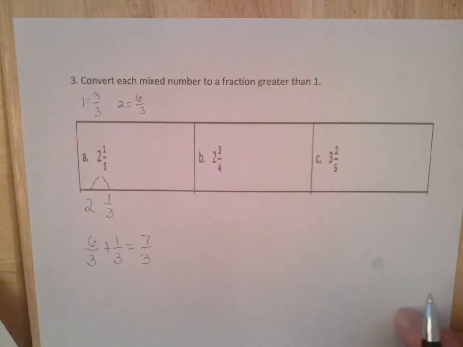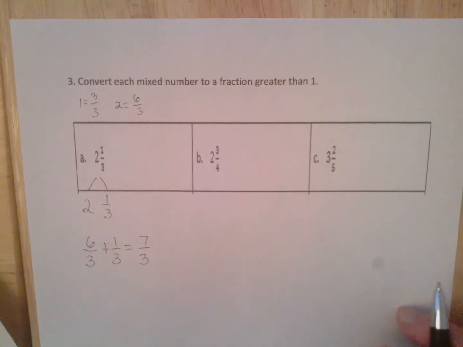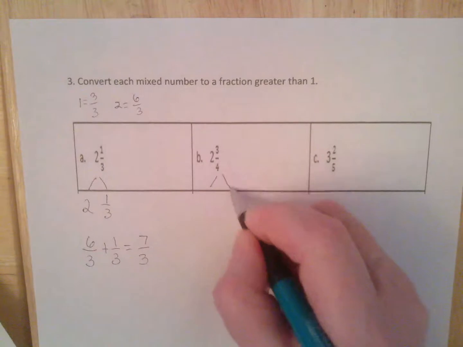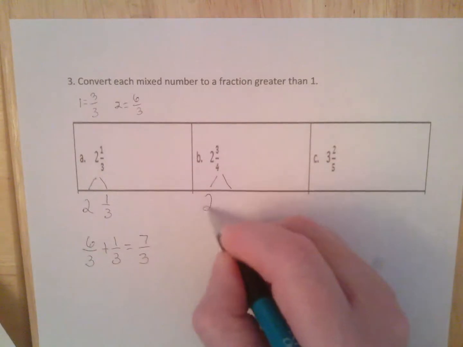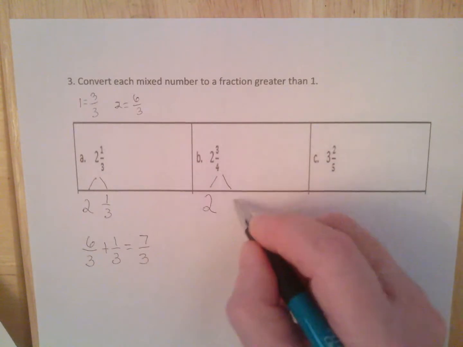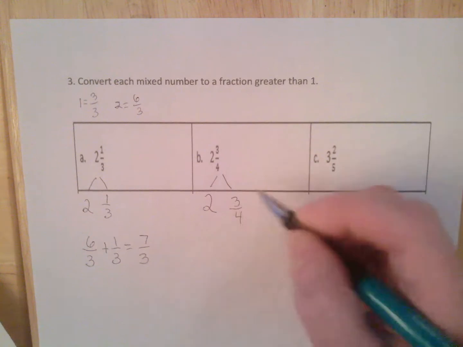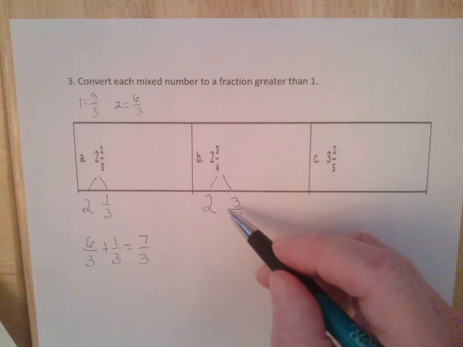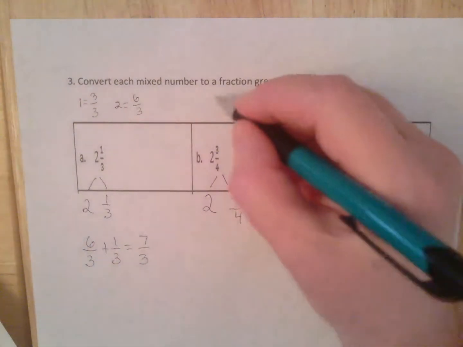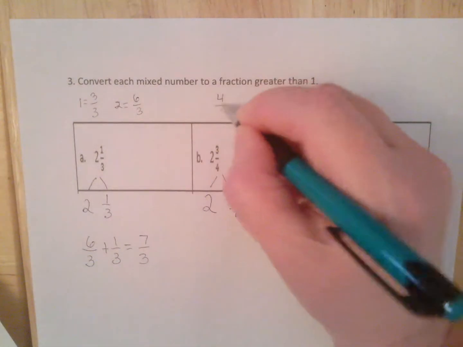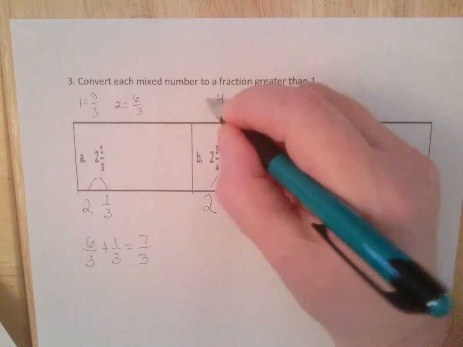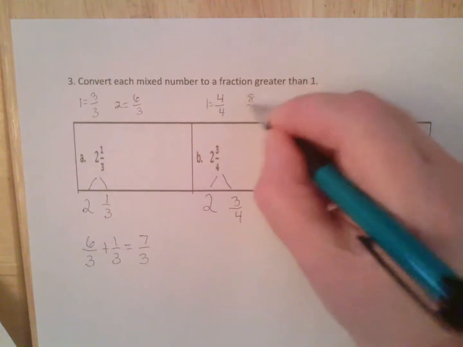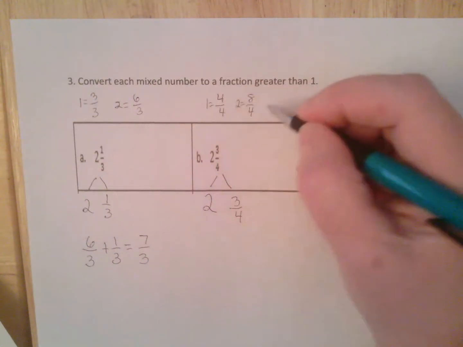Okay, letter B, we have 2 and 3/4. We're going to separate it using a number bond, separating our ones and our fraction, 3/4. I want to know how many fourths make up 2 ones. So again, 4/4 is 1 whole. 8/4 would be 2.